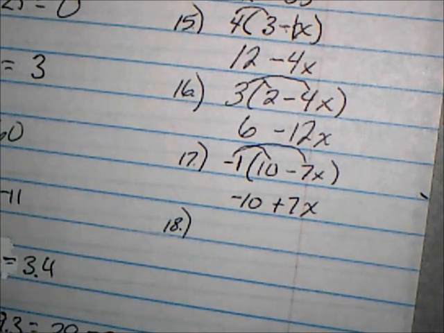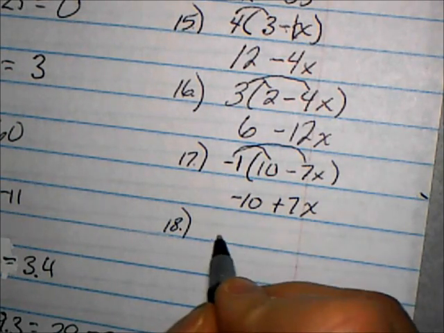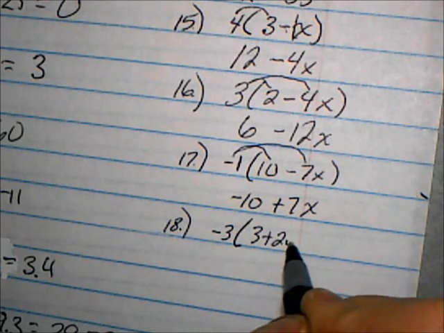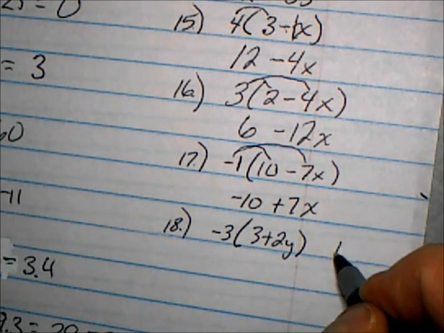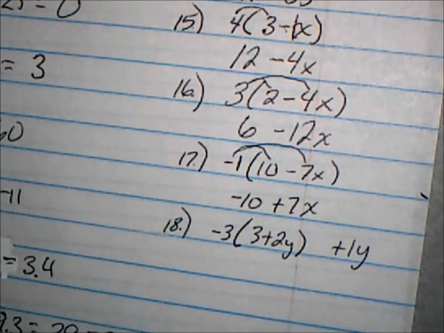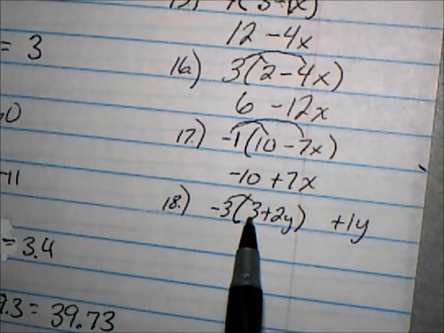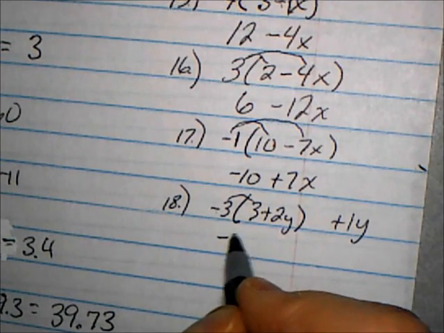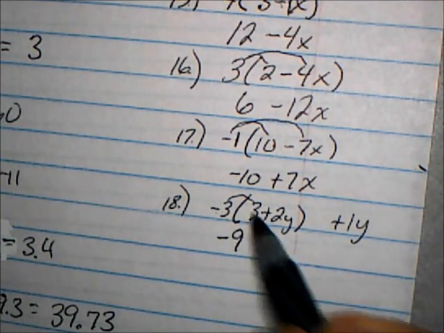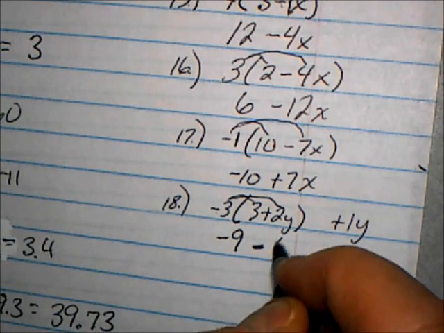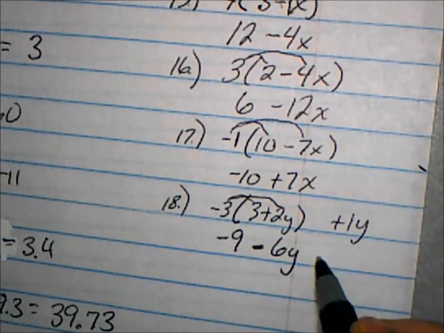18. I'm going to put the negative 3 in front. And then I have 3 plus 2y. And then I got that extra thing on the end. I'm going to stick a 1 with that. Let's distribute first. Negative 3 times 3 is negative 9. And negative 3 times 2y is negative 6.